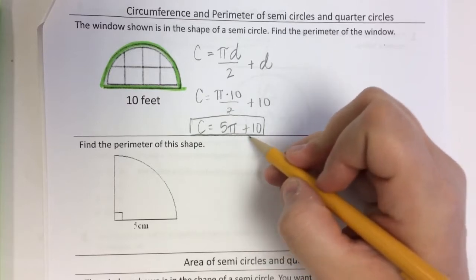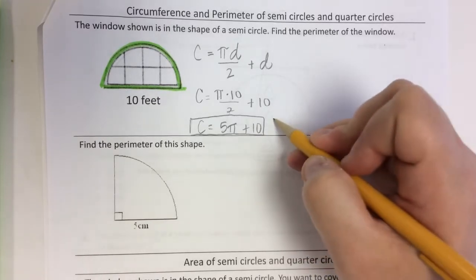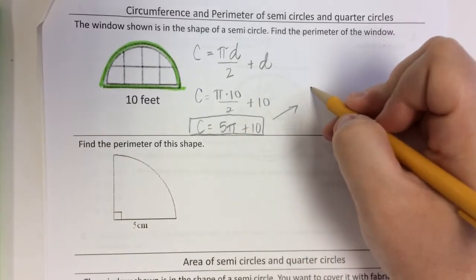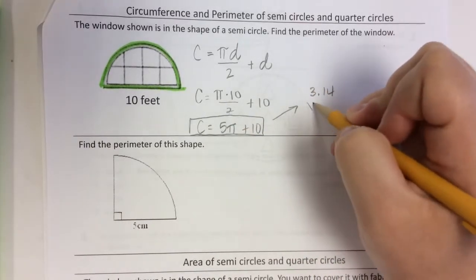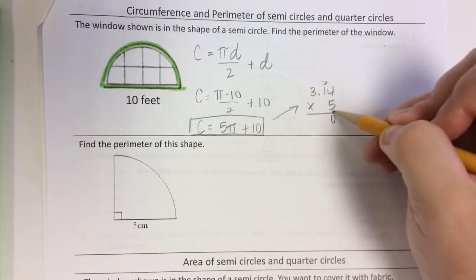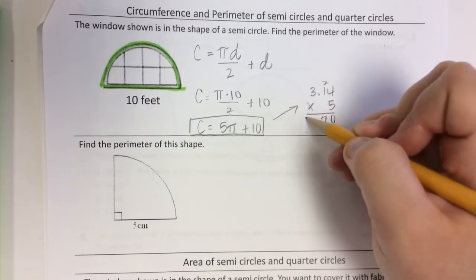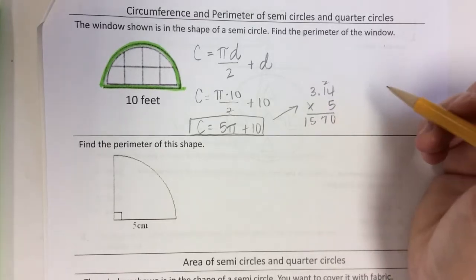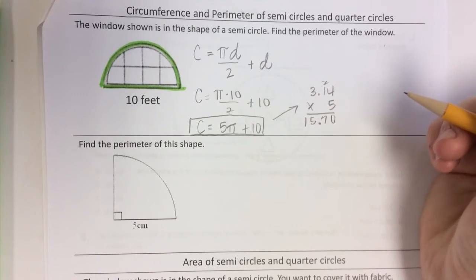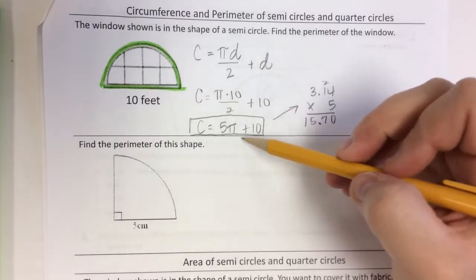Or if they wanted the actual decimal answer, we're going to use PEMDAS and go ahead and multiply here, and then add 10. So we're going to bring that over here. 5 times pi is 5 times 3.14. So 5 times 4 is 20, 5 times 1 is 5, plus 2 is 7, 5 times 3 is 15, and we have 2 decimal places here. And so we are going to put the decimal right there. And then we're still going to need to add 10.